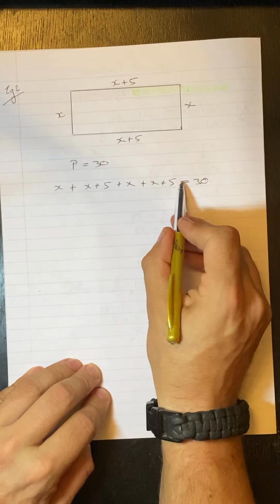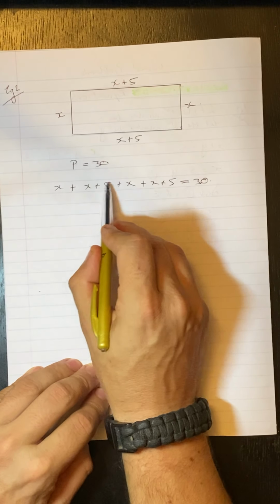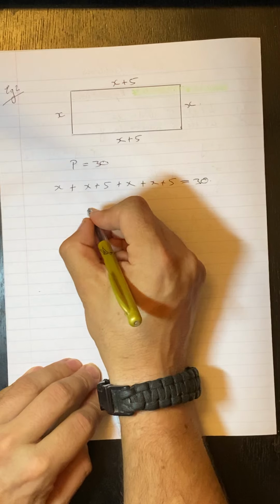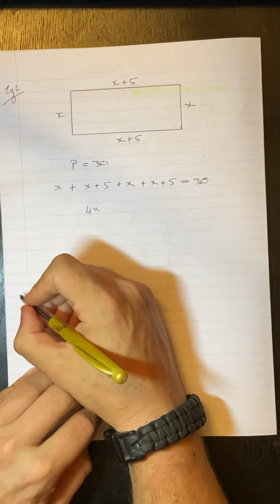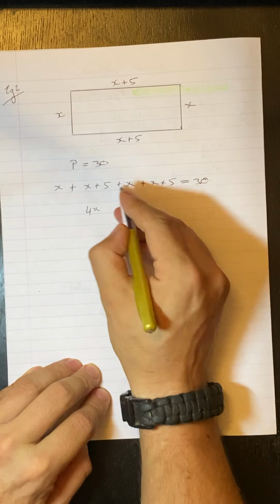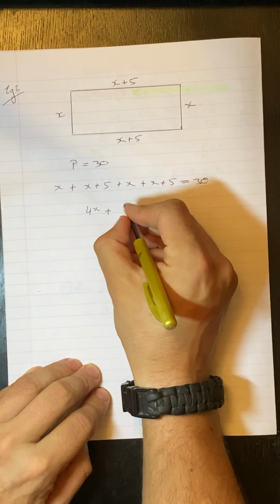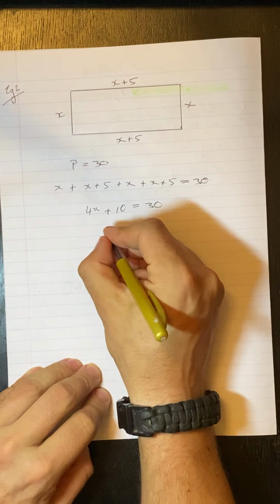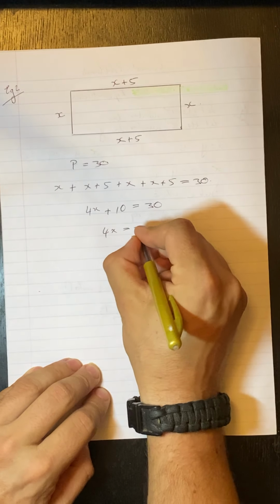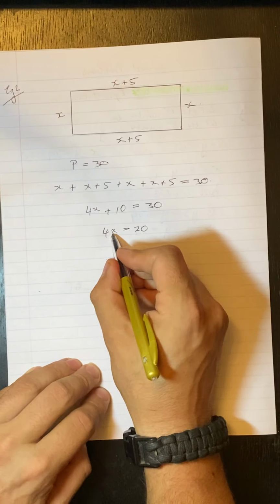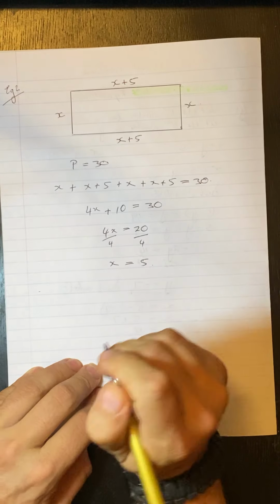Now, if we add all of these things up, we've got x plus x plus x plus x gives us 4x. 5 plus 5 gives us 10 equals 30. Nice little equation to solve. So we get 4x is equal to 20. To get x on its own, we divide by 4, divide by 4. So we get x is equal to 5.